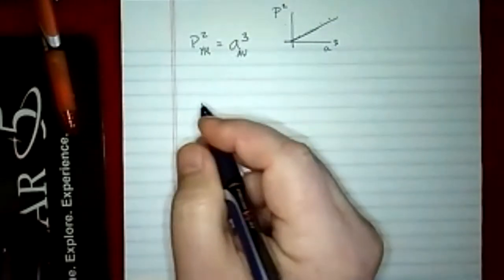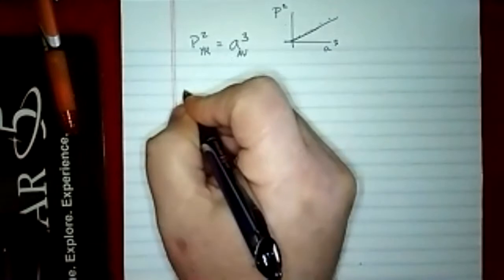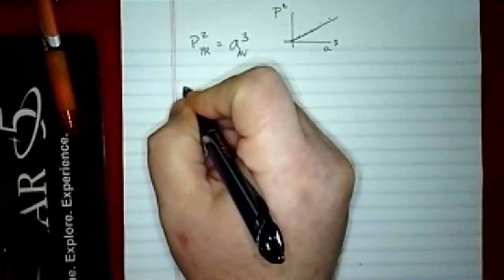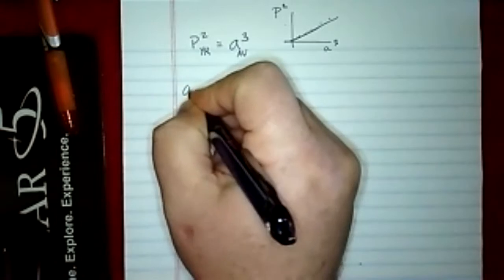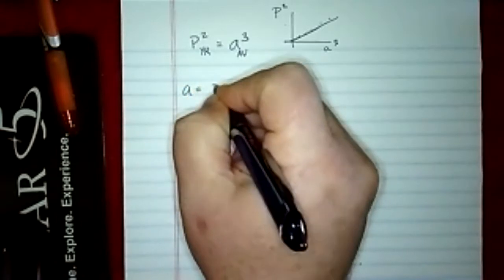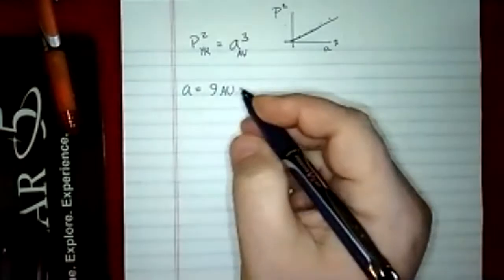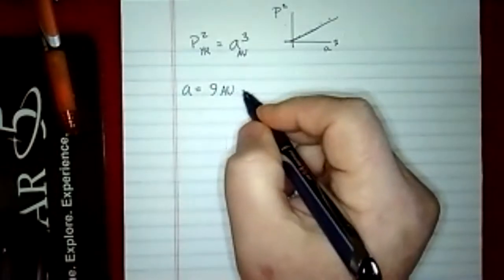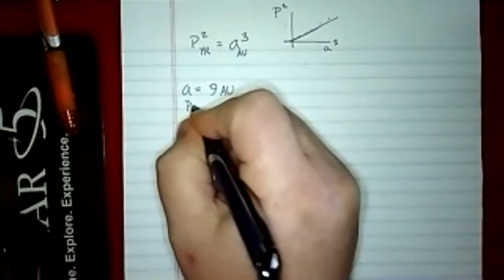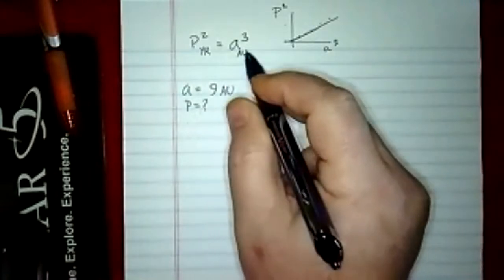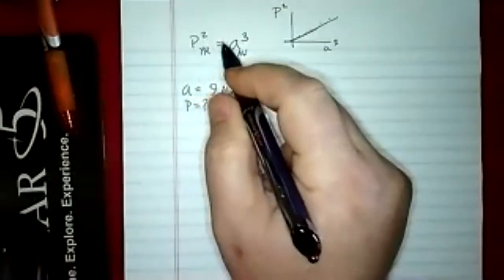So let's get started. First thing, let's imagine we have a planet that's been discovered orbiting our sun, and its semi-major axis a in astronomical units is 9 astronomical units. In doing so, I would ask, what is the period of the orbit? So P is equal to question mark. Again, I've already got it in astronomical units, so it works where I don't have to do any multiplying or anything.